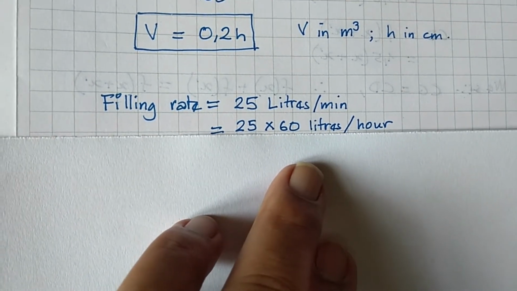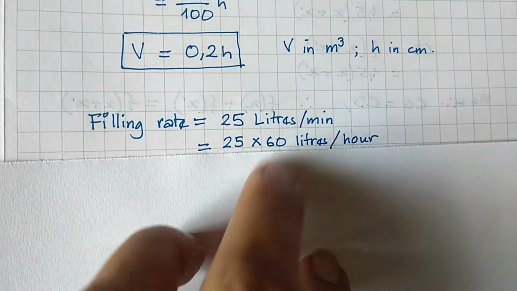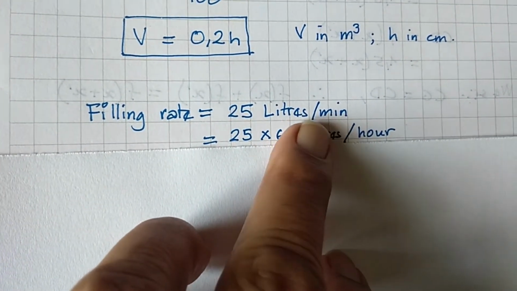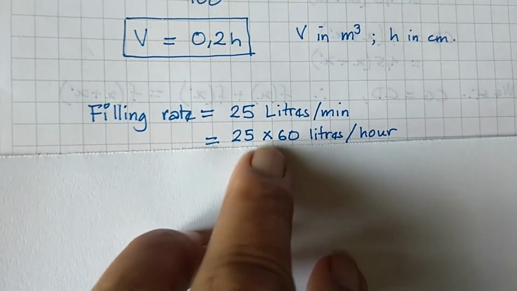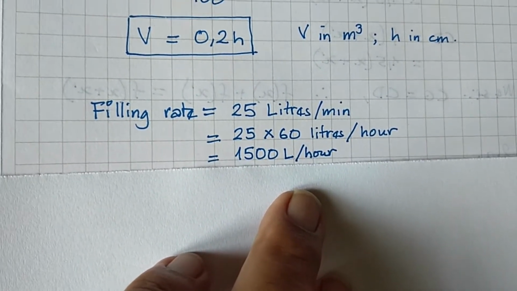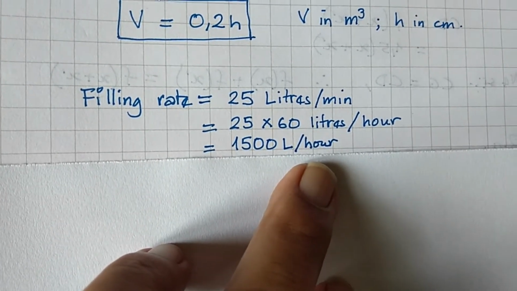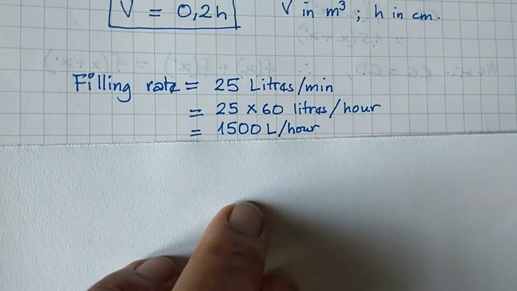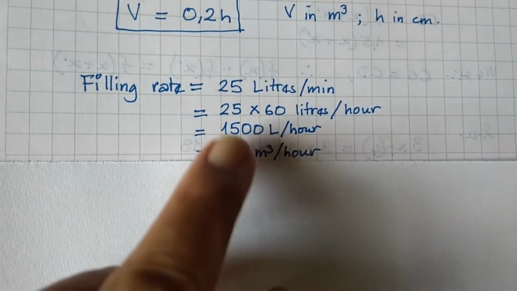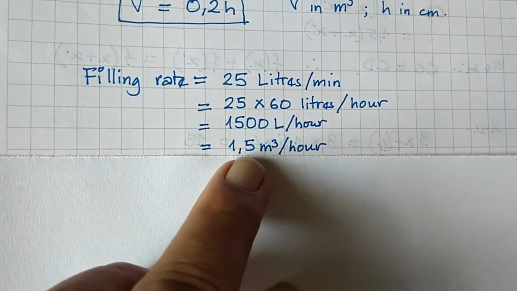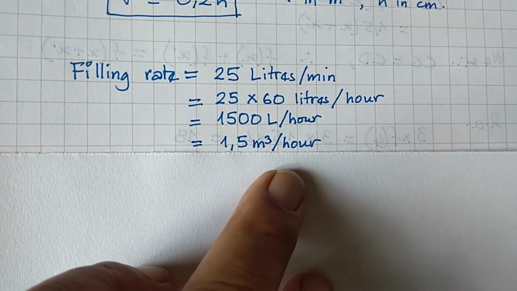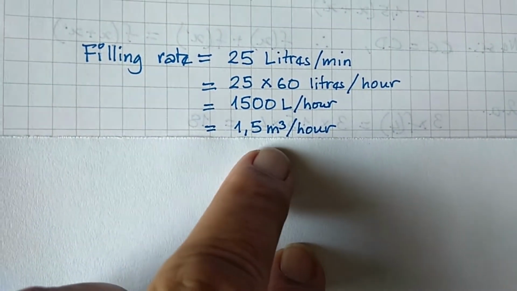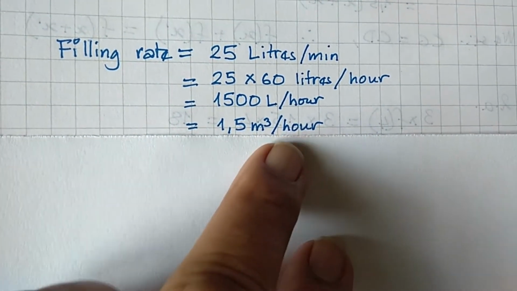So let's turn it into liters per hour, because we are interested in hours. So it will be 25 into 60 liters per hour. 1 hour has 60 minutes, so just multiply it into 60. So you get 1500 liters per hour. But remember, here we don't have it in liters, we have it in meter cube. So we have to convert this into meter cube. So 1 meter cube is equal to 1000 liters. So this is equal to 1.5 meter cubes per hour. So the filling rate of this pump, which is 25 liters per minute, is the same as saying 1.5 meter cube per hour.